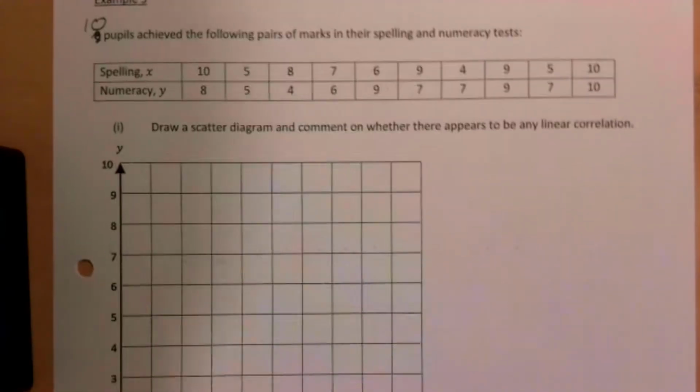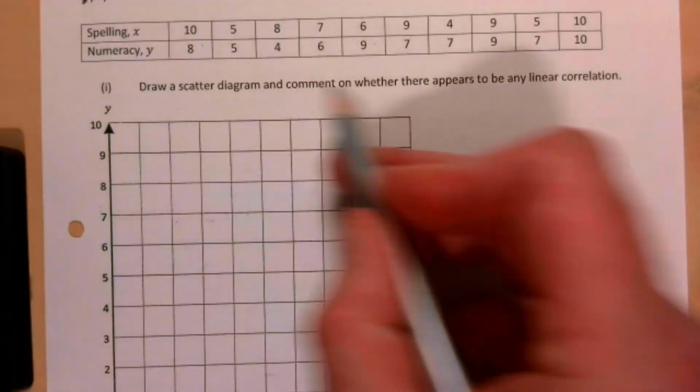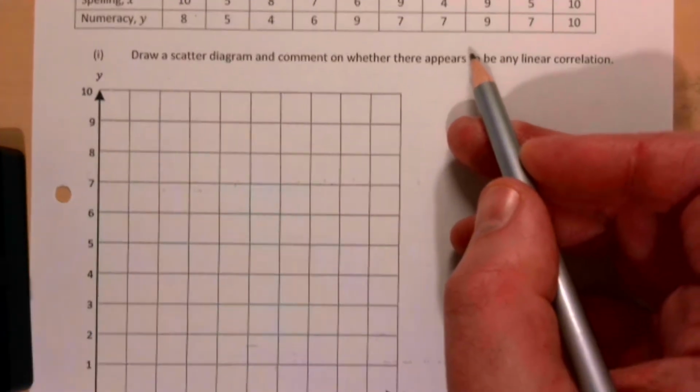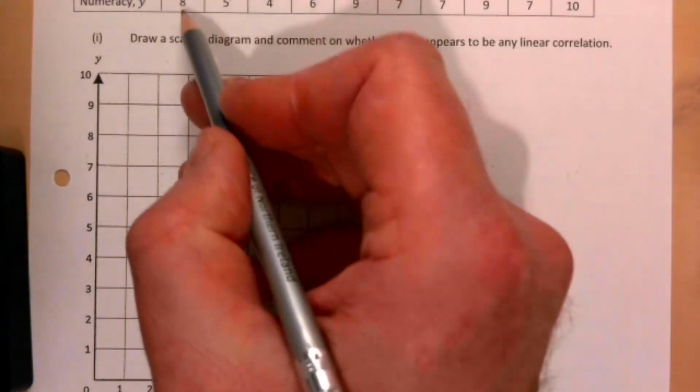So first thing we have to do then is plot the information on the scatter diagram. So nice and straightforward. So 10 and 8.